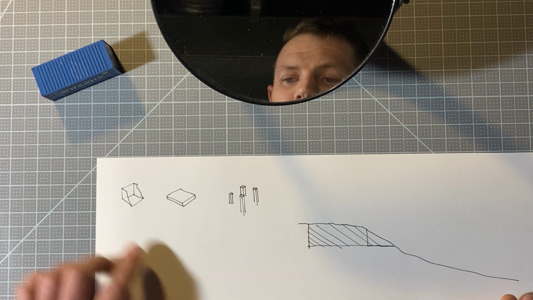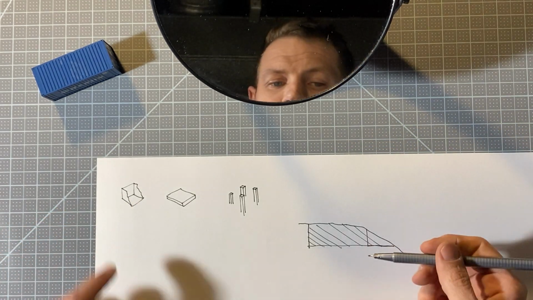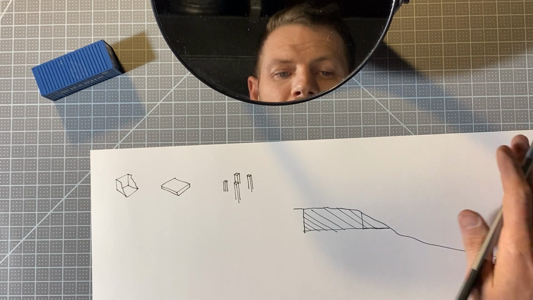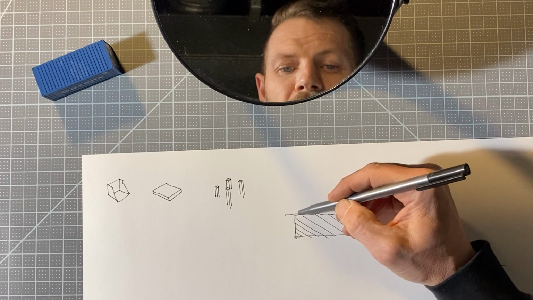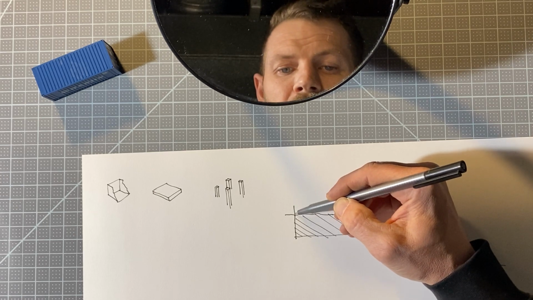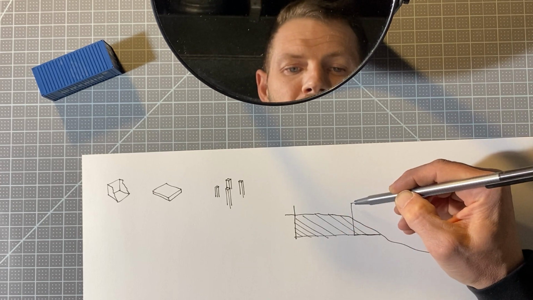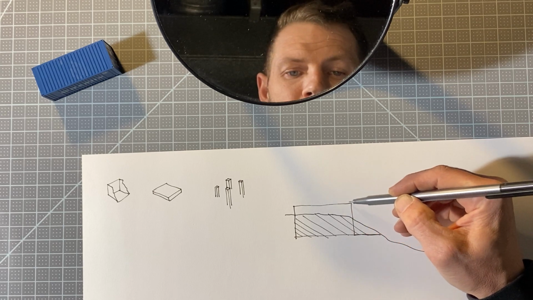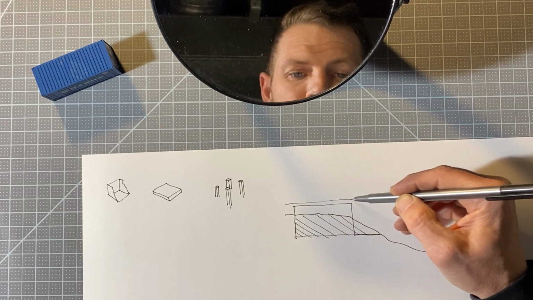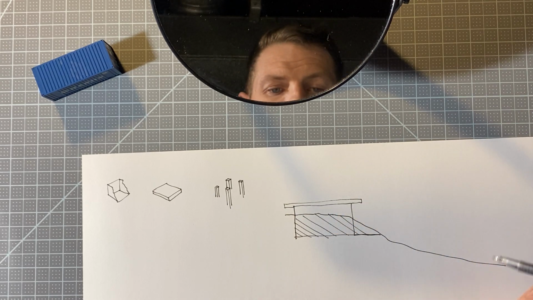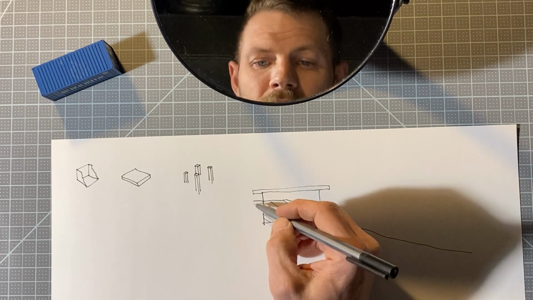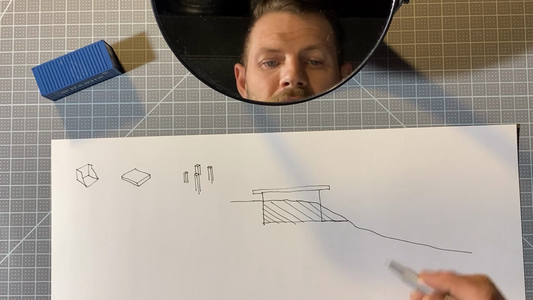Looking at it from the side, we're going to stick our building in there. And then sticking up from this, we're not going to bury it completely. There are going to be the sides of the building exposed. It will have a roof on it. So we'll do that for our little drawing here, looking at it in section.